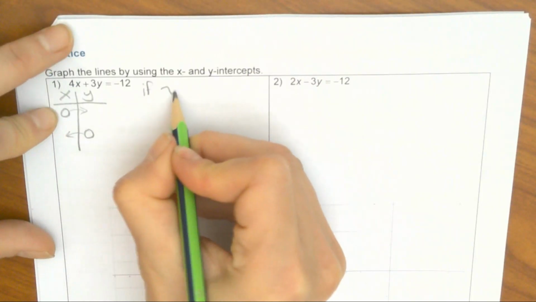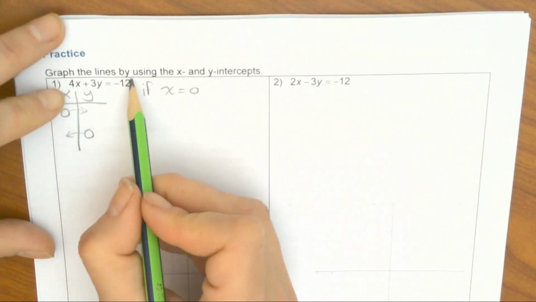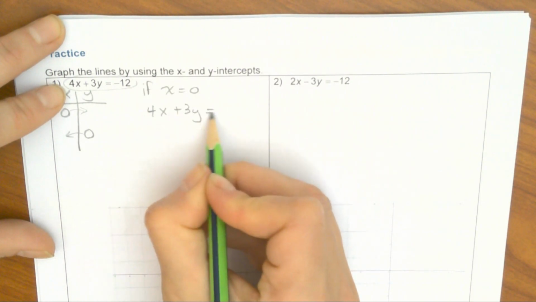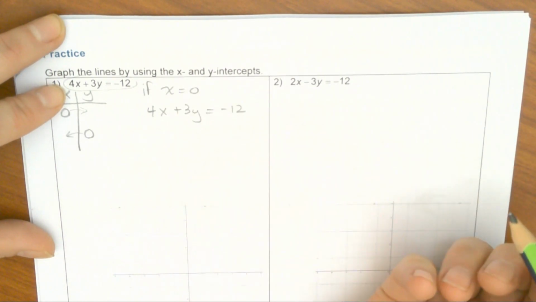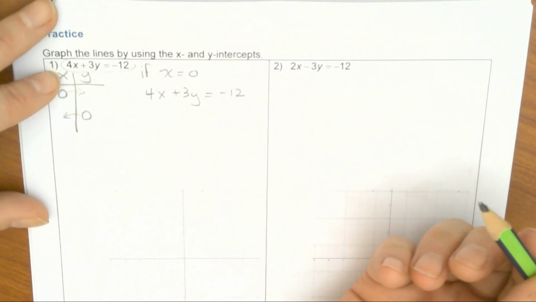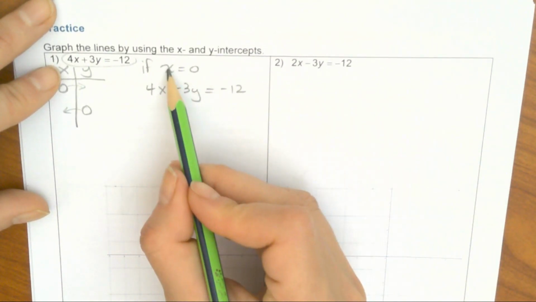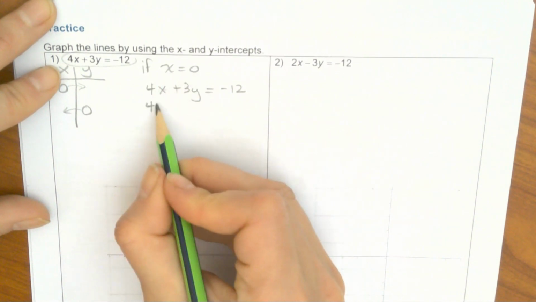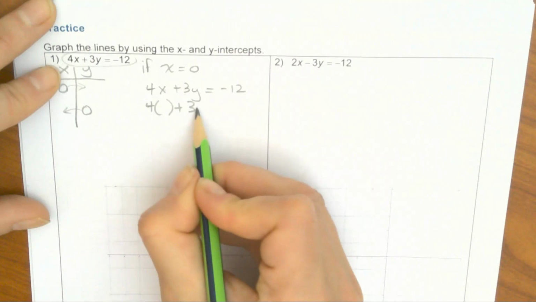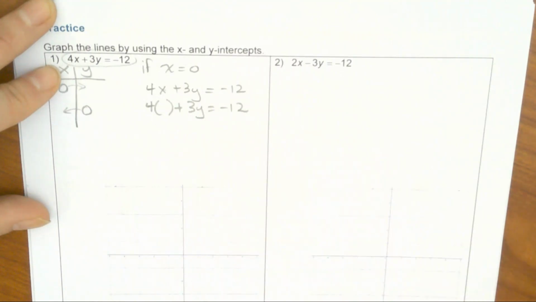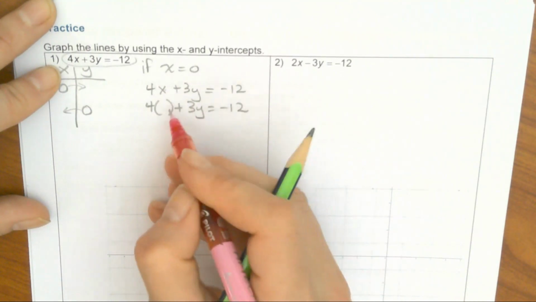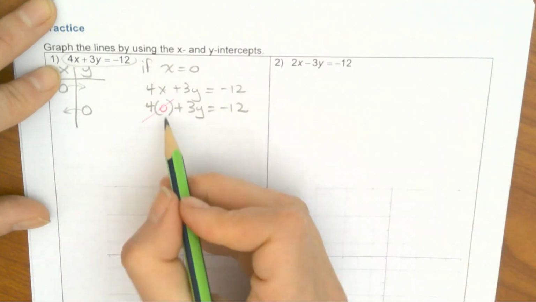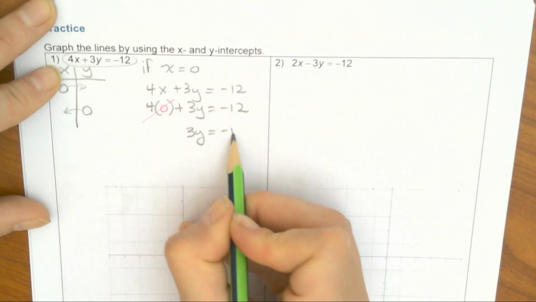If x equals 0, now we copy out the equation. Now where do we put our brackets? Under the x or the y? Under the x, because here we're saying if x is 0, so we're going to replace the x with a 0. So 4 bracket bracket. Instead of x, we're going to substitute a 0 in. What's 4 times 0? 0, so it's gone. So I just have 3y equals negative 12.